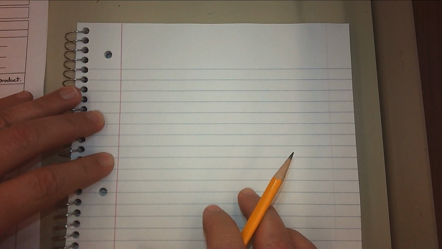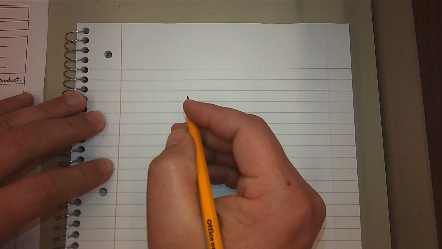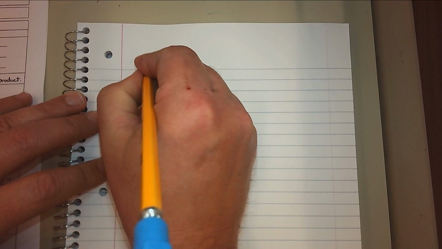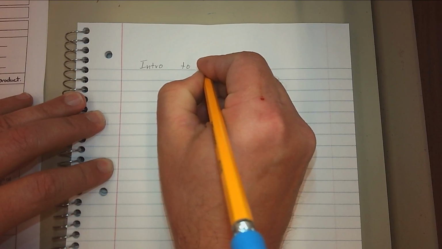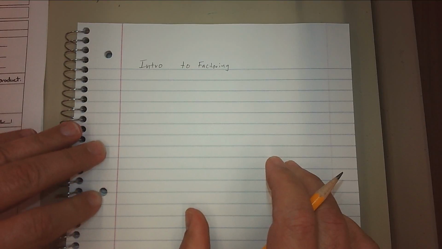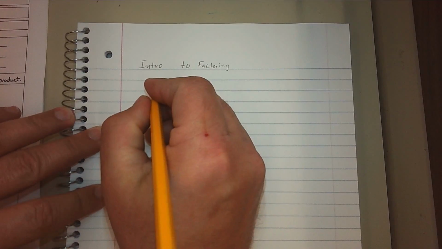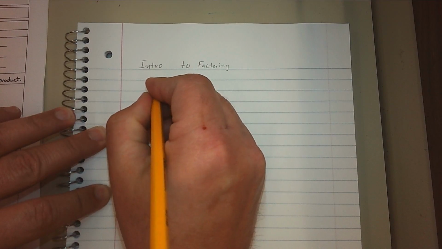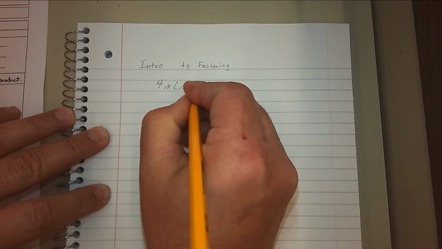We're going to get back into where we left off in algebra, and that is an intro to factoring. When we're factoring, we're basically going to separate a polynomial back into a product. If you remember before, you might have 4x times x plus 2.